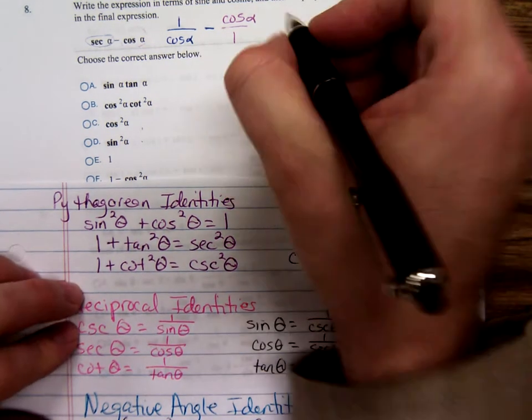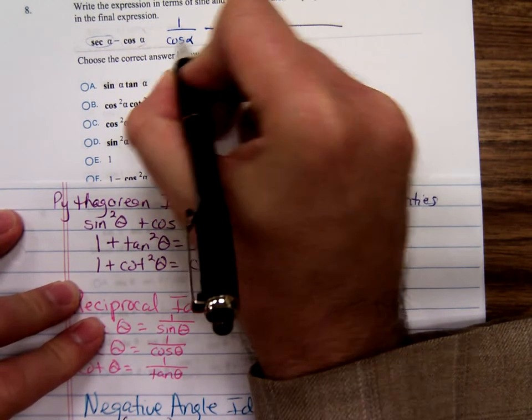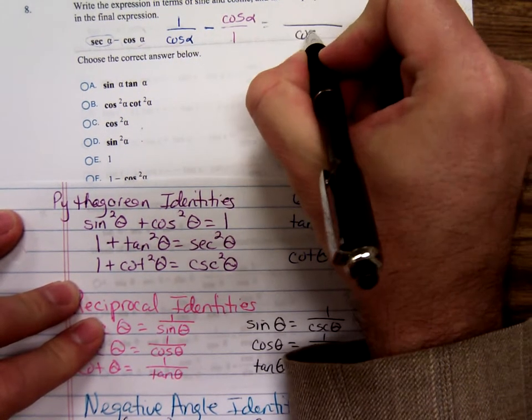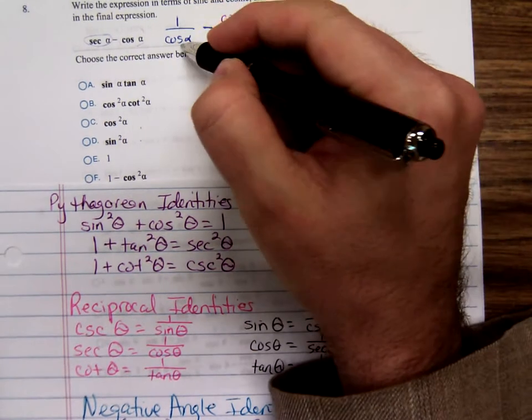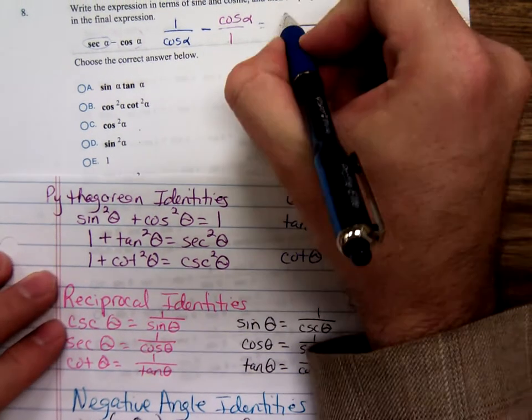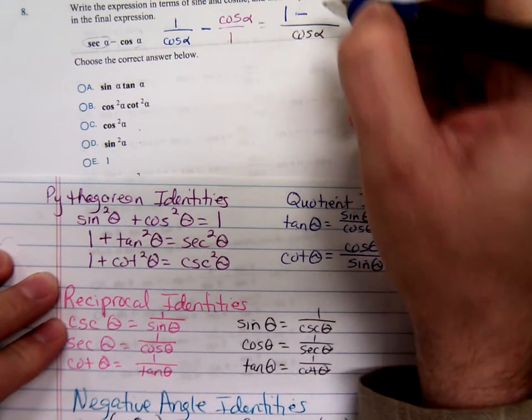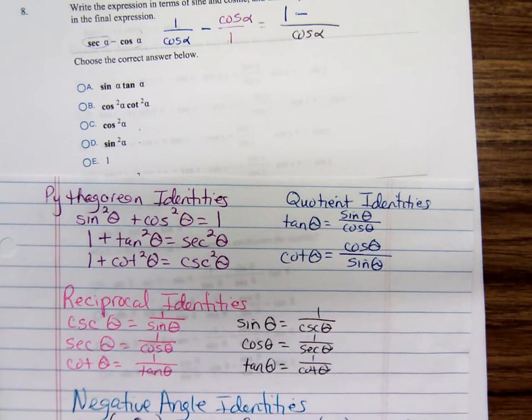In order to subtract fractions, you must have a common denominator. So the common denominator here would be cosine alpha. And this first fraction already has a cosine alpha in its denominator, so I'll just write 1. Then I'll carry over this minus. Notice how I'm writing it all as one big fraction.